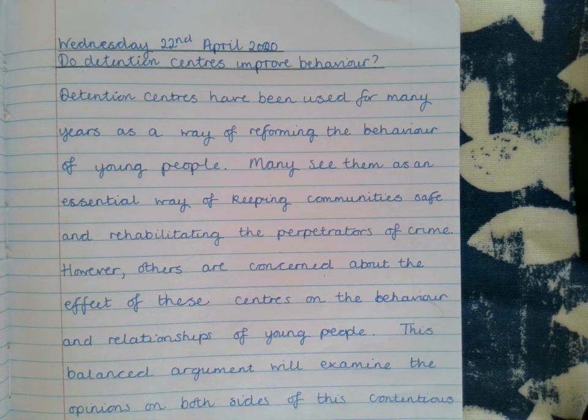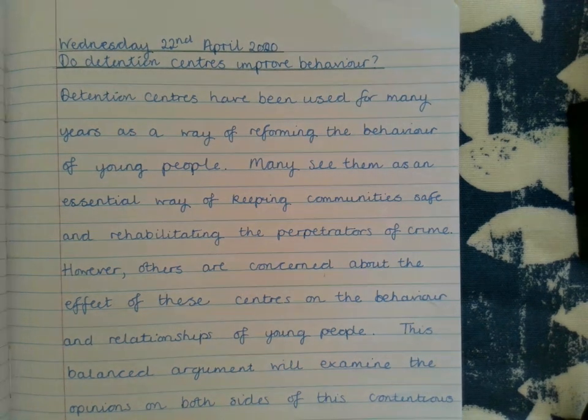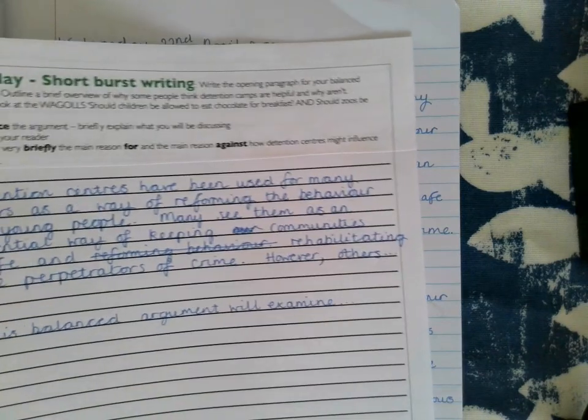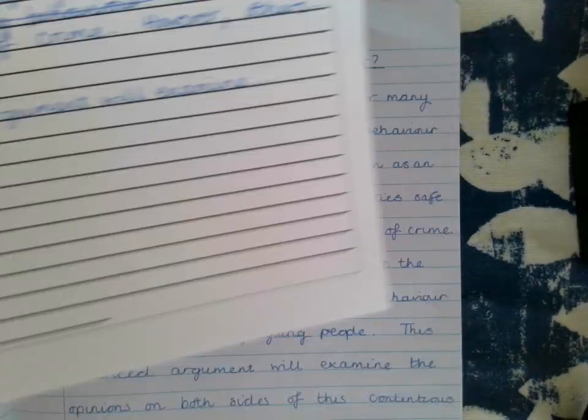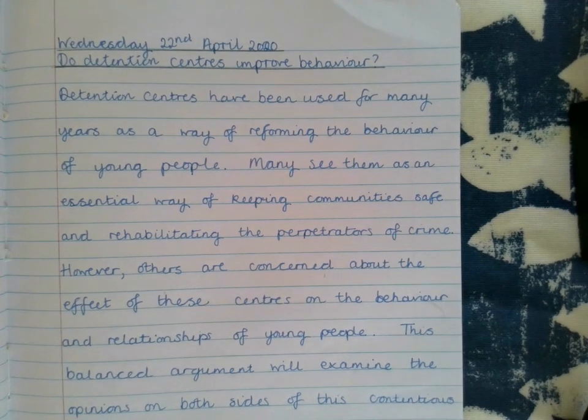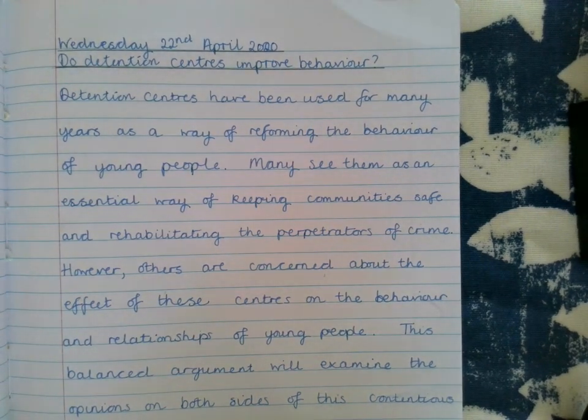So what I've done is I've already written down onto my paper the short burst writing that we did the other day. I have double spaced it because that means that when I get to the editing stage it's much easier for me to read it, it's clearer, and I can go through and add any mistakes. Even if you are typing, it might be a good idea to double space because it is much easier to see the mistakes that you've made. You can always change it back to single space before you hand it in if you wish to.